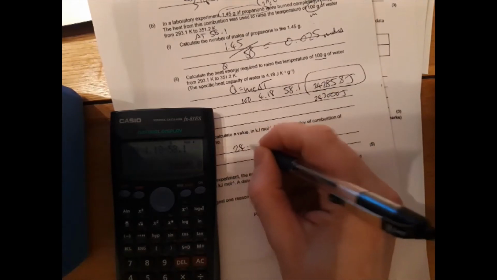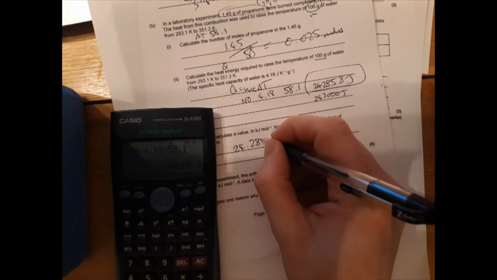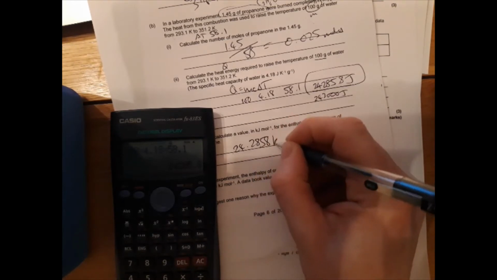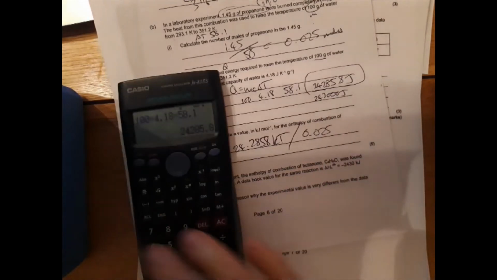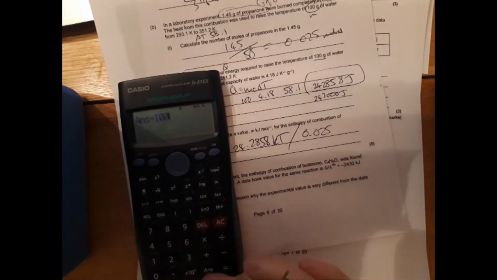Hence, calculate the value in kilojoules per mole. So that's 24285, so that's 24.2858 kilojoules divided by 0.025 moles. I'm going to divide that by 1,000.